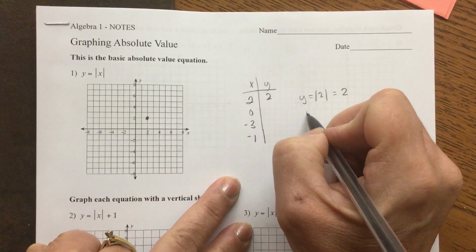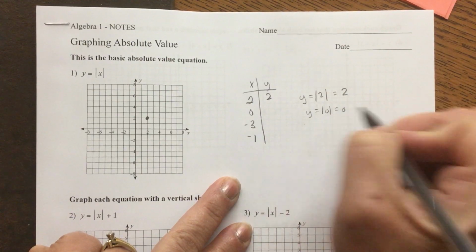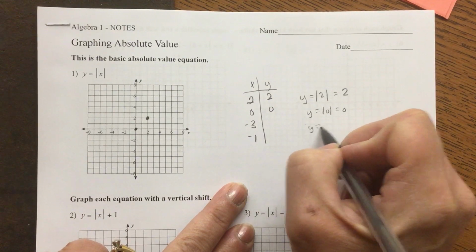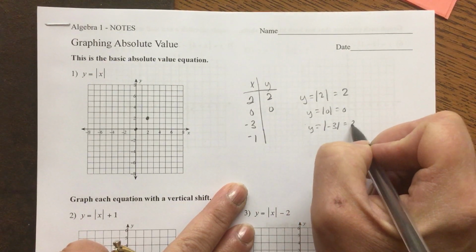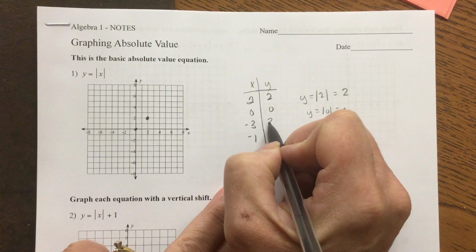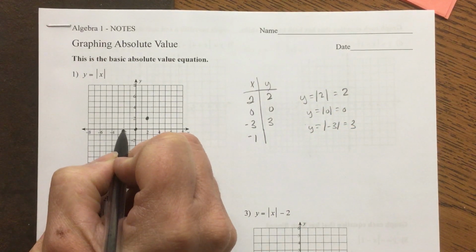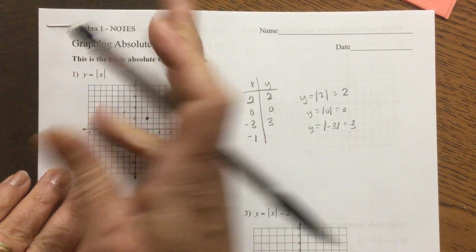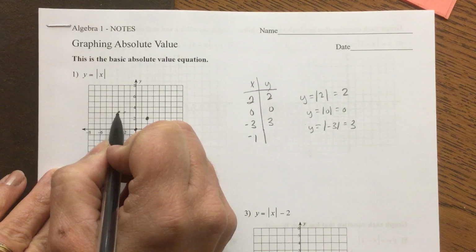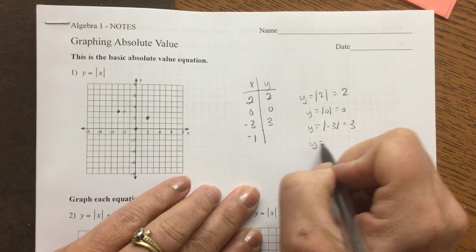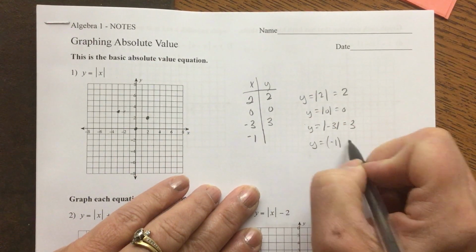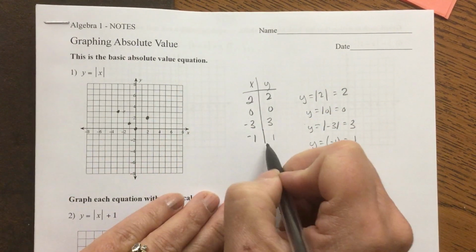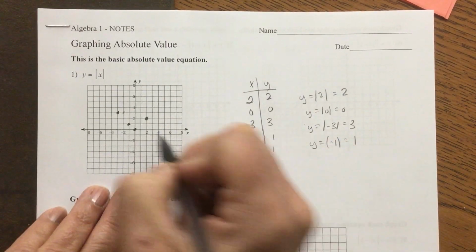If you plug in 0, the absolute value of 0 is 0, so it's going to go through 0, 0. If you plug in -3, the absolute value of -3 is +3, so it's going to go through -3, +3. Whoops, that's -3, 3. If you plug in -1, you get +1. So it goes through -1, +1. And just to show you, if I plug in +1, I also get 1.